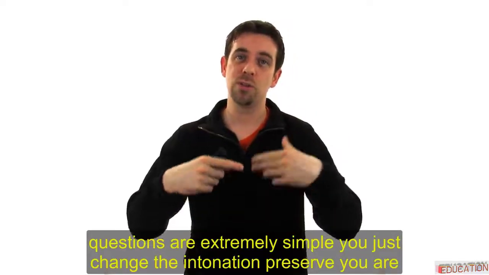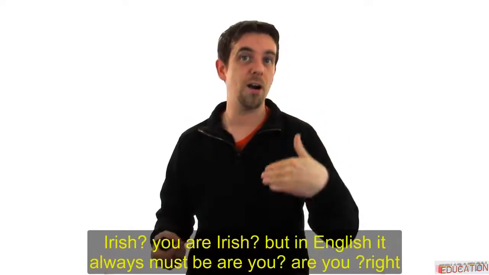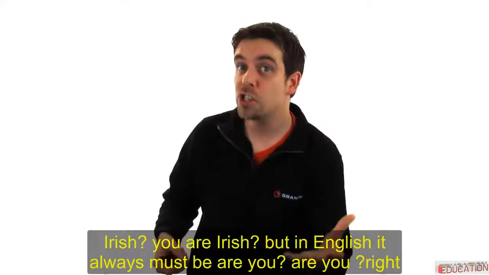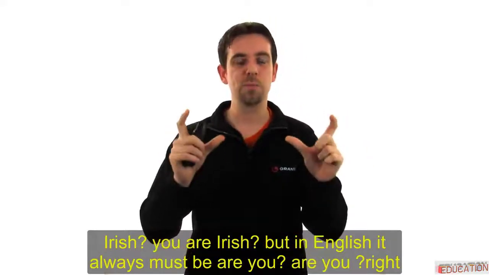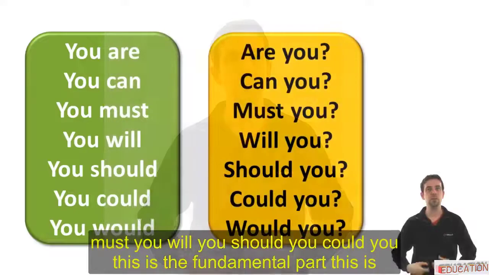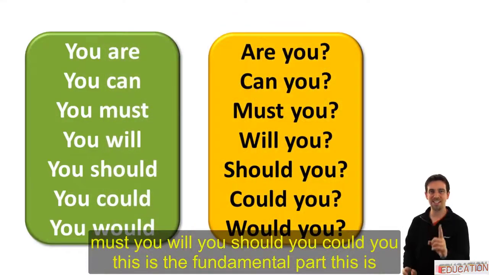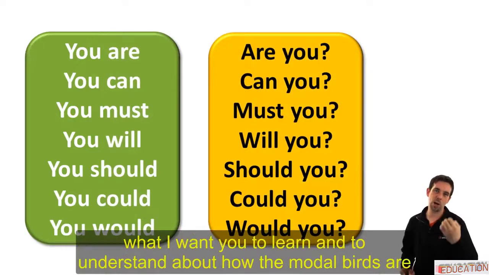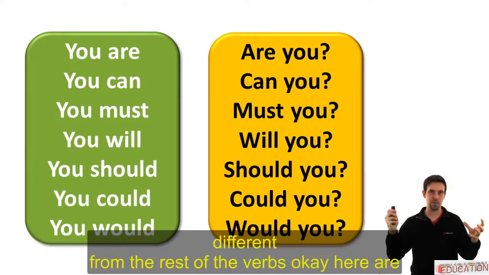You just change the intonation. For example, you are Irish. You are Irish? But in English, it always must be are you, right? Must you, will you, should you, could you. This is the fundamental part. This is what I want you to learn and to understand about how the modal verbs are different from the rest of the verbs, okay?